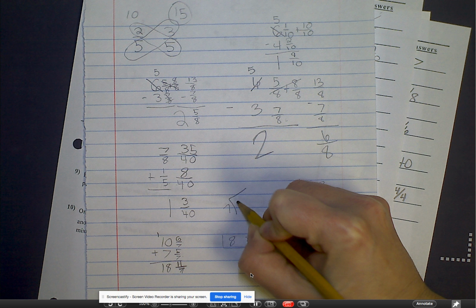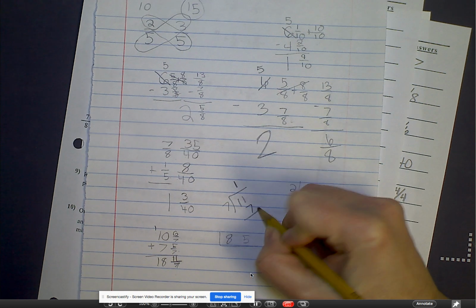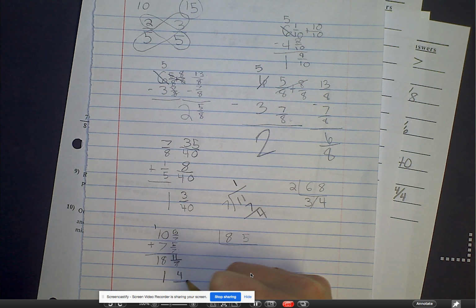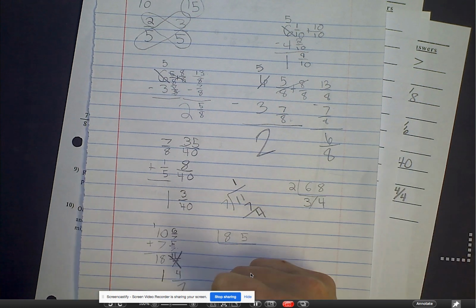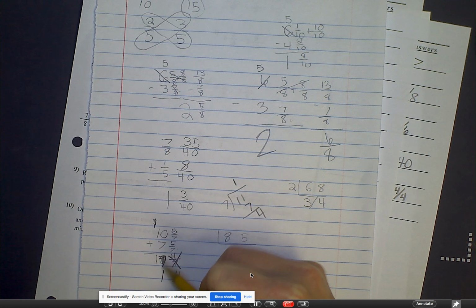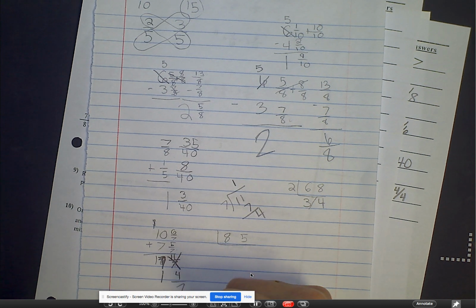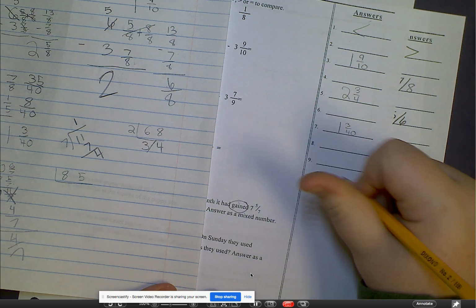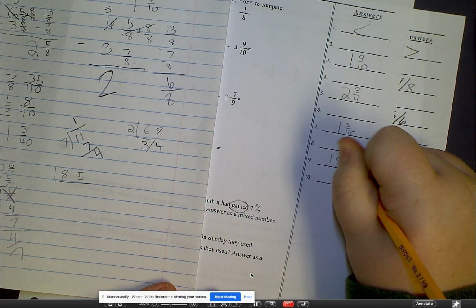So 7 into 11 is 1, with 4 left over. So that would be 1 and 4 sevenths. So you added the 1 here, so this would have been 17. So then that would be 18 and 4 sevenths, the correct answer. Good job. You had all the little things right. You just had that one little part, which is good.